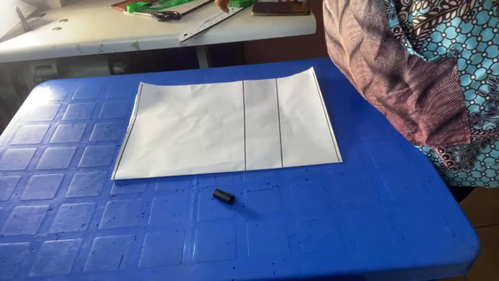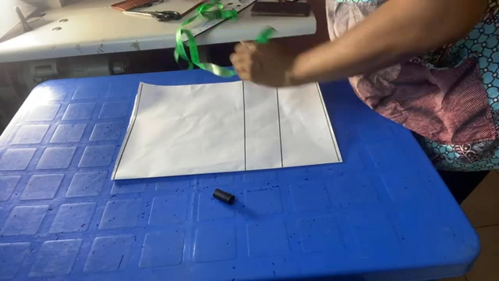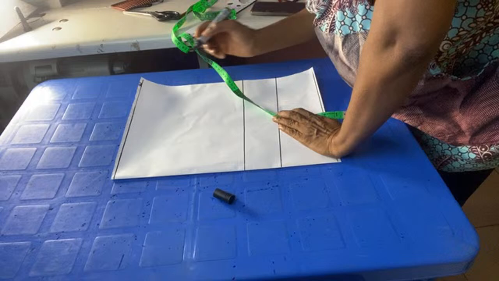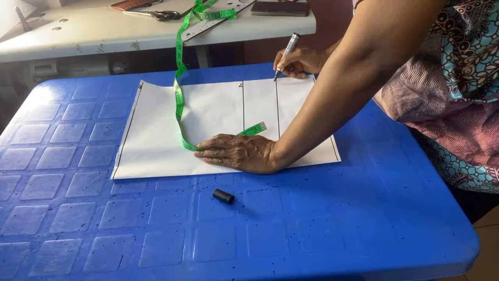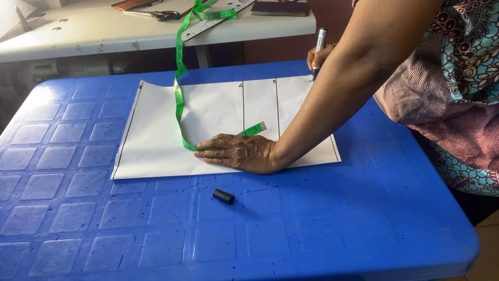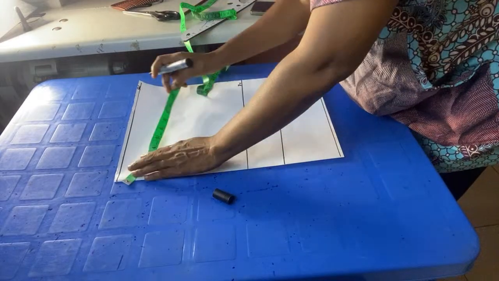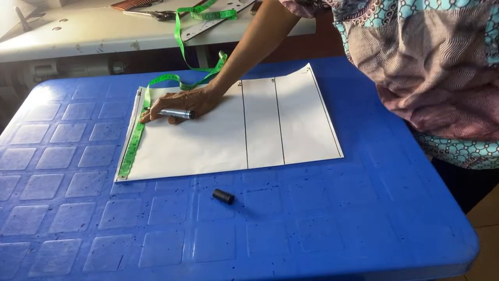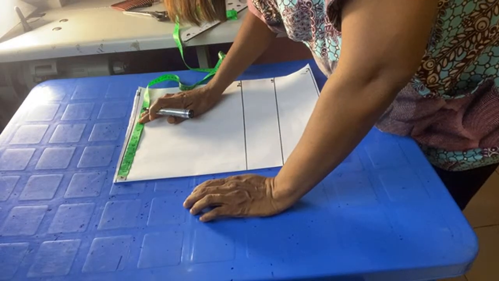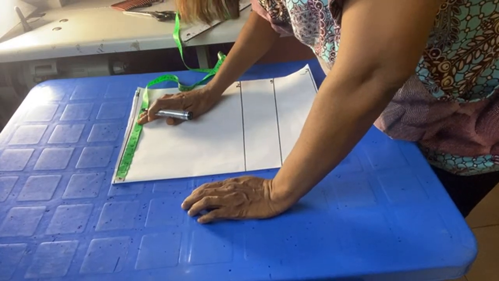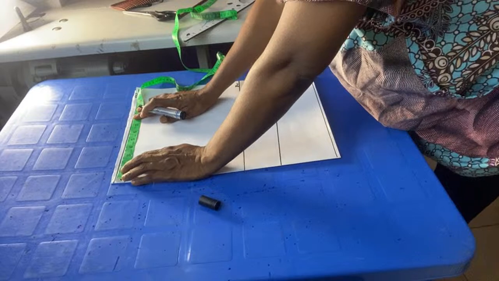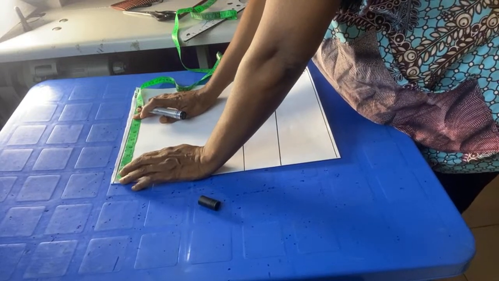So the next thing we're going to do now, we're going to start up. These are all the lines: shoulder line, bust point line, under bust, and then our waist. So the next thing you are going to do from this point, we are going to mark our shoulder measurement. Okay, you're watching from Anambra. Thank you so much. So we're going to mark our shoulder measurement, which is 13.